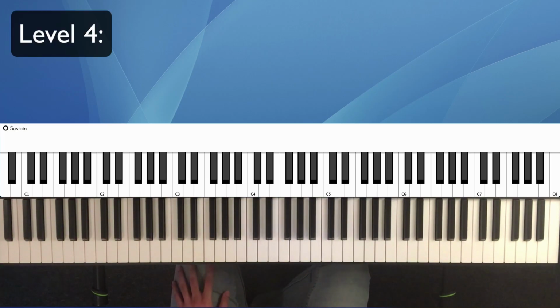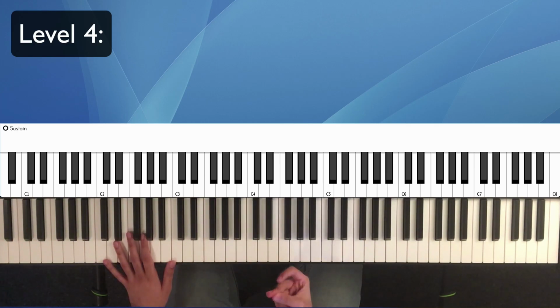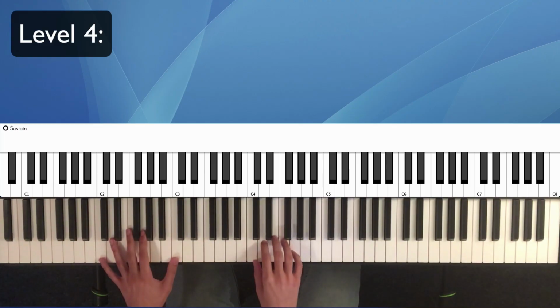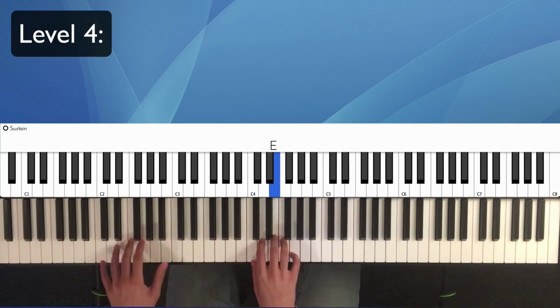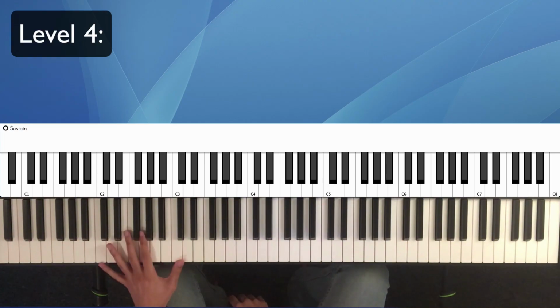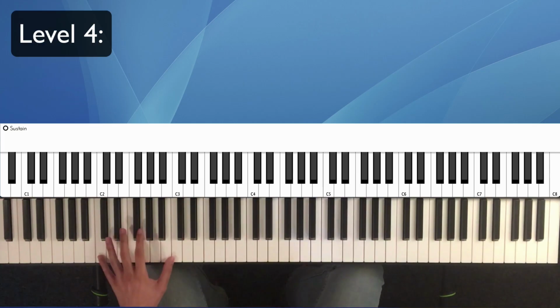Now, level 4 is going to use 3 time instead of 4 time. Now, this is going to be a little bit bigger of a jump than the previous levels, so be patient with yourself when you're practicing this. 1, 2, 3, 1, 2, 3. You can call out what number you're going to be playing on. So it's actually 1, 2, 3, 1, 2, 3, 1. So you're only playing on a 3 and 1.